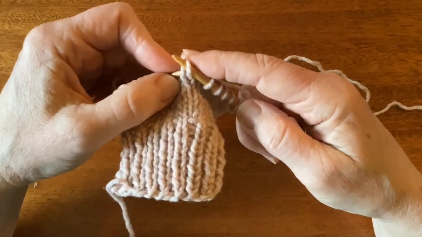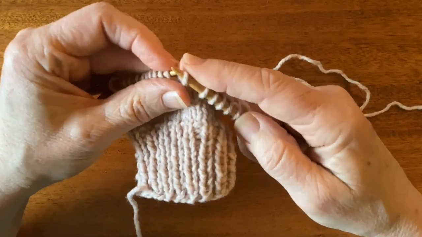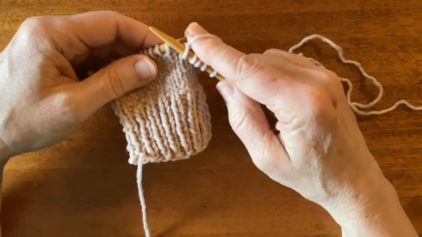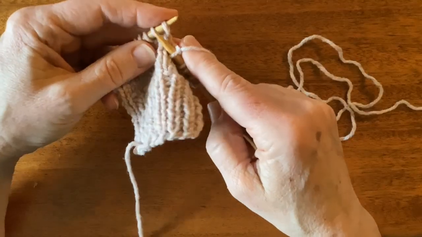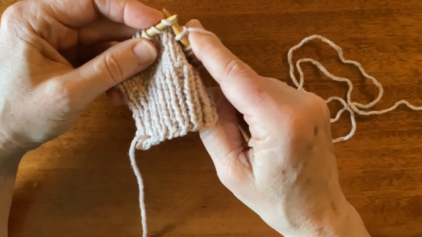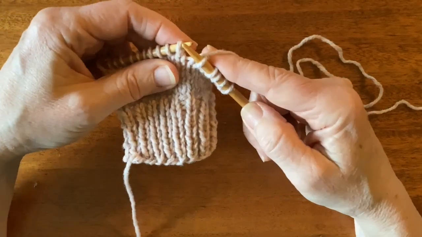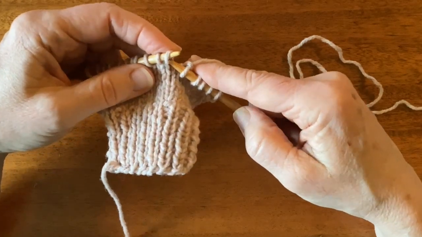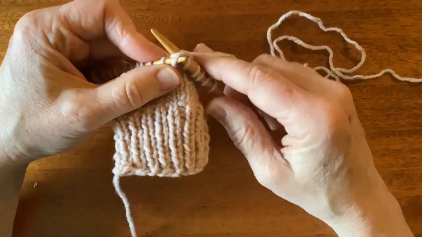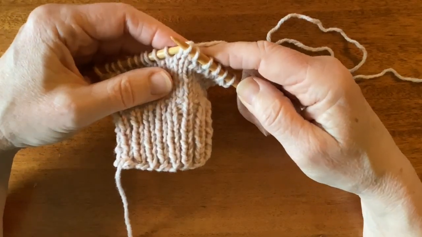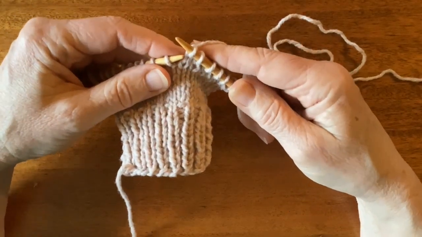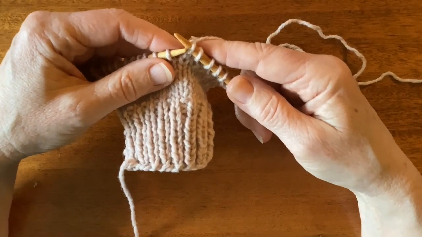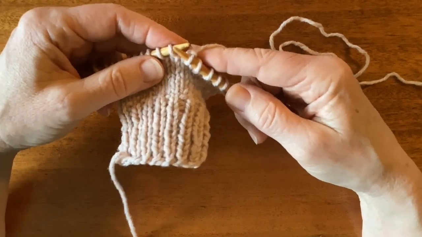I'm going to put a backward stitch on here. You can usually pick that up pretty quickly because it's harder to get your needle into the stitch when it's backwards. And you don't have to fuss with turning the stitch around. If you knit into the back of the stitch, it will actually flip around of its own accord, because knitting into the back of the stitch twists the stitch. So basically you're untwisting it if you do that when you have a backward stitch on your needles.